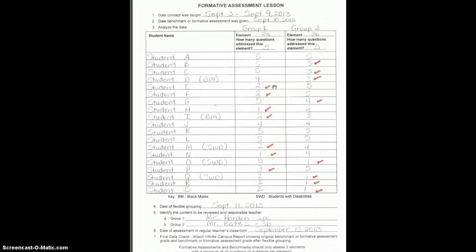In some instances where you have students who get everything correct, like student A got 5 questions correct for element 2A and 5 out of 5 correct for element 3B, that student will need to stay with his home teacher.